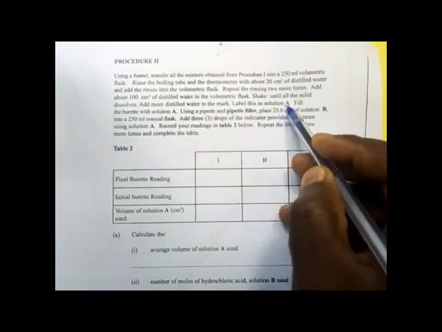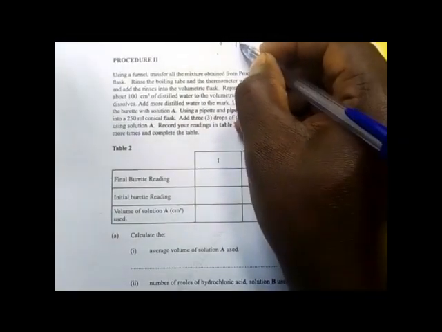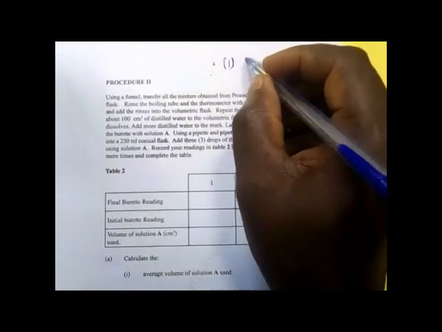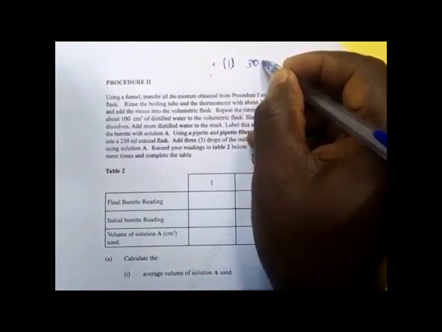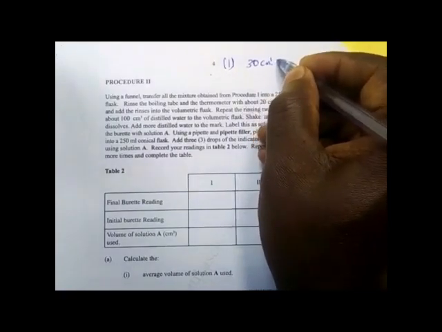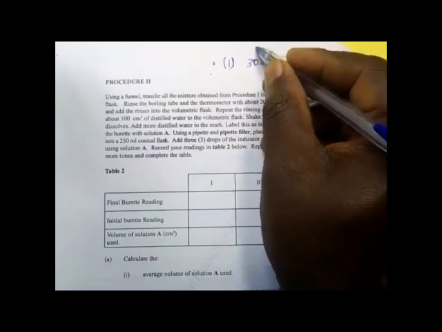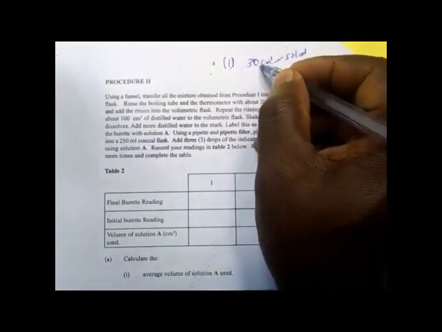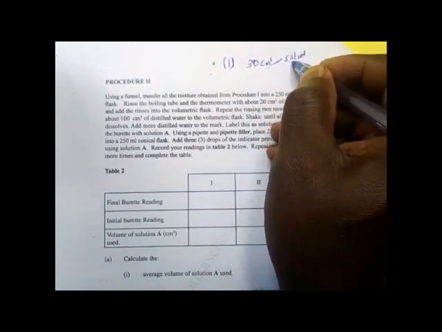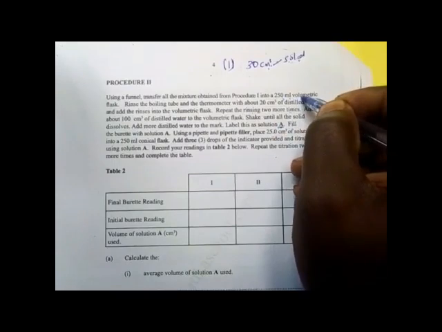So up to that point, I want to help you understand one thing, that from procedure 1, we add 30 centimeters cube of distilled water, dissolving solid A. So we are transferring the 30 centimeters cube solution which is containing solid A into a 250 ml volumetric flask.